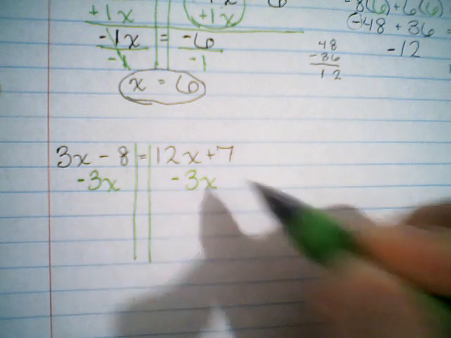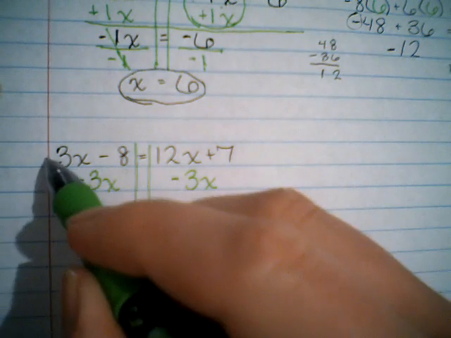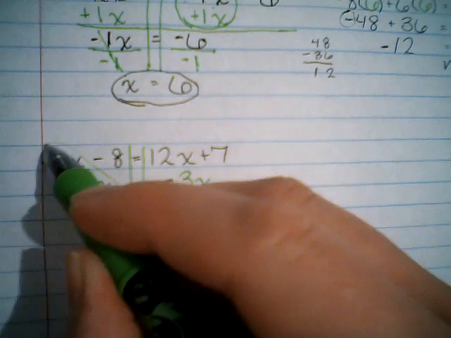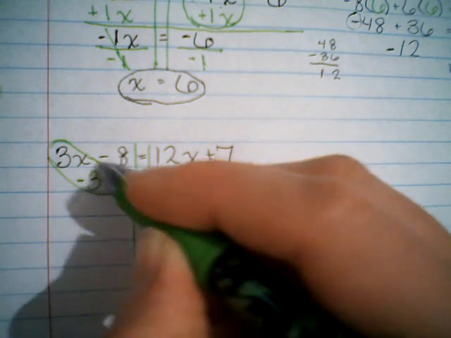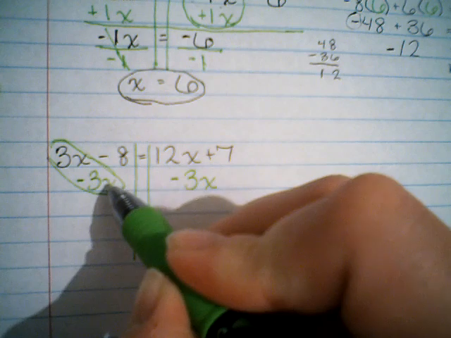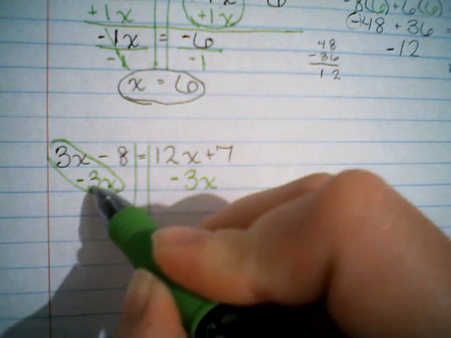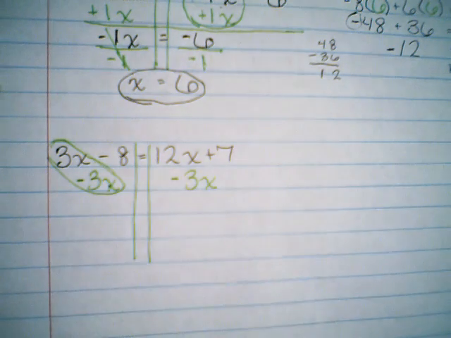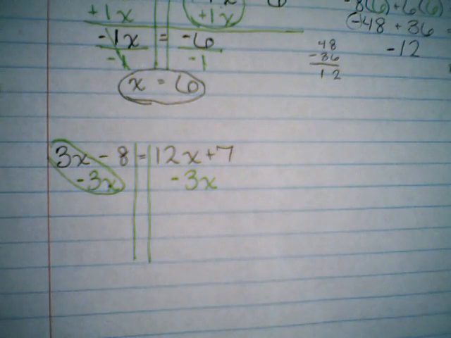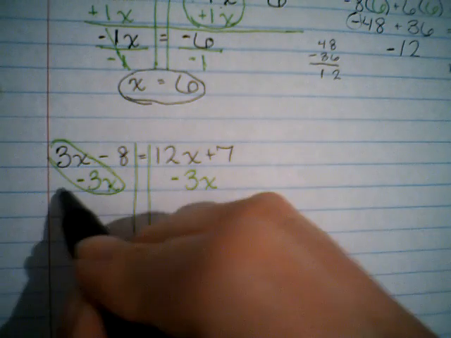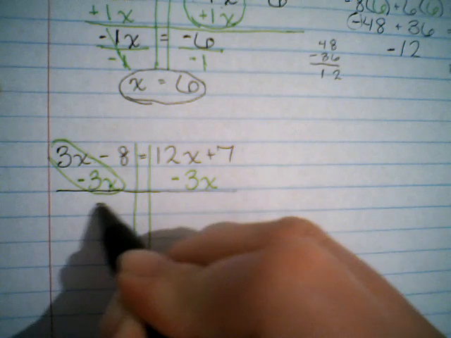I always have to do the same on both sides. And I can combine my like terms. Now my term was a positive 3x and I put a negative 3x. That's a 0 pair. So I have 0 minus 8, which is just the negative 8. The sign goes with the term. So that 8 was negative, it stays negative.